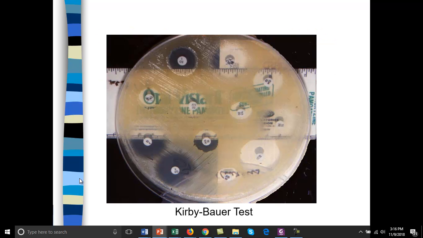Okay, and here's a Kirby-Bauer test. You see these little antibiotic discs. They have little labels on them, like 10 for 10 milligrams or something like that, and also letters that correspond to different antibiotics. And you see a full lawn of bacteria, and then you have these zones of inhibition. These zones of inhibition are where the antibiotic has leaked out into the medium, and they've inhibited microbial growth.